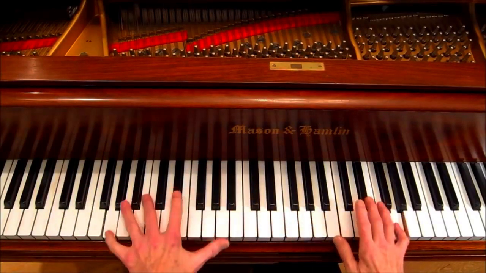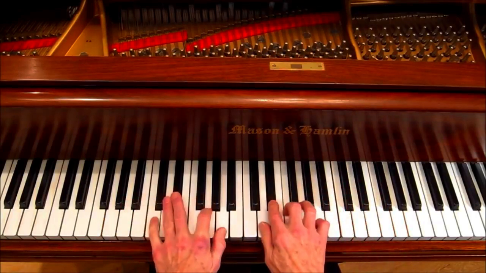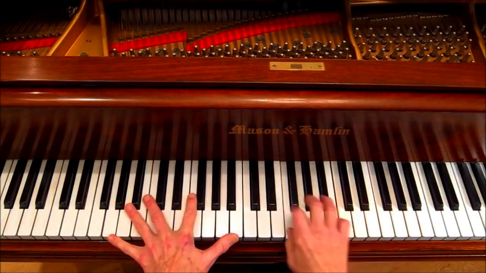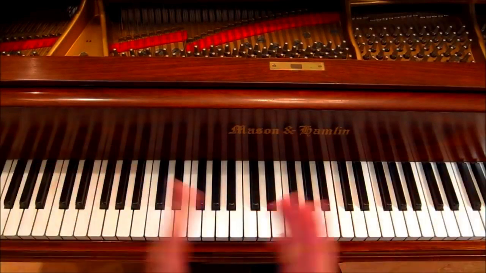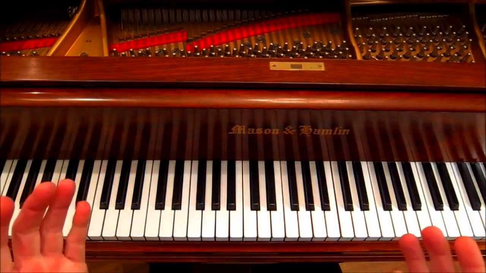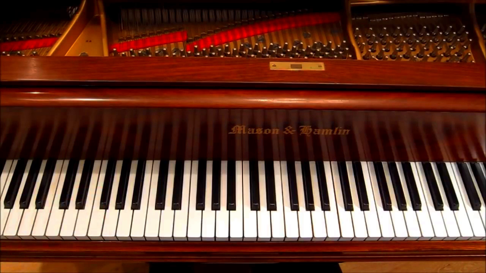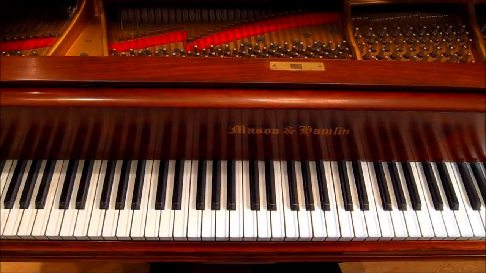Like that, you see? So that's a great scale for improvisation. And I'm going to break it down now into the various modes. Just stay with me on this, and I'll get to the part that is going to be more fun.